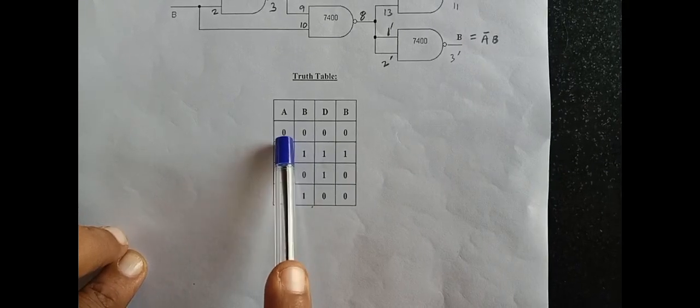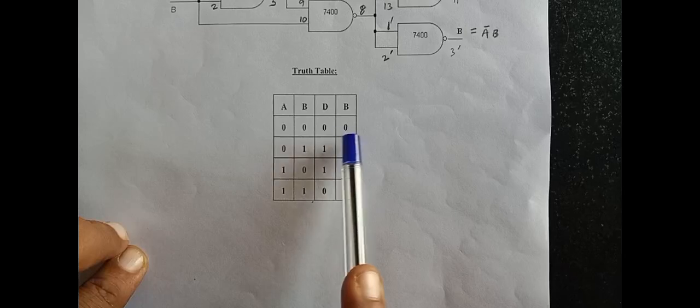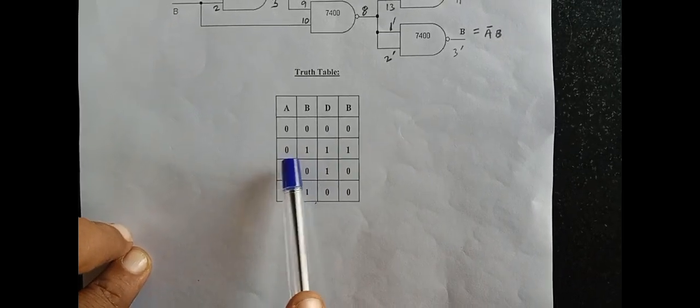So the inputs are A and B. A is 0, B is 0 means difference is also 0, borrow also 0. So A is 0, B is 1 means difference is 1, borrow also 1. So 1 0 means difference 1, borrow is 0. 1 1 means difference is 0, borrow is 0.